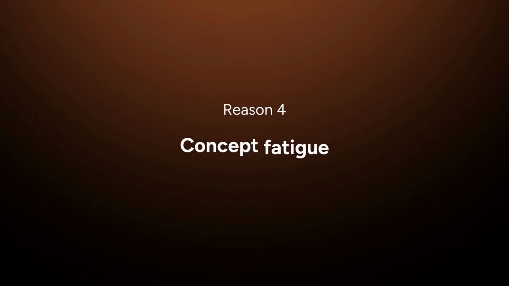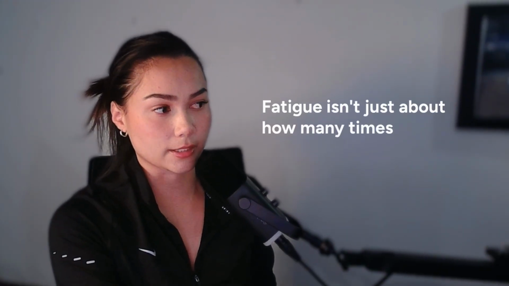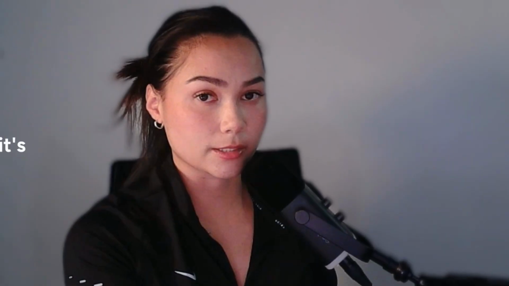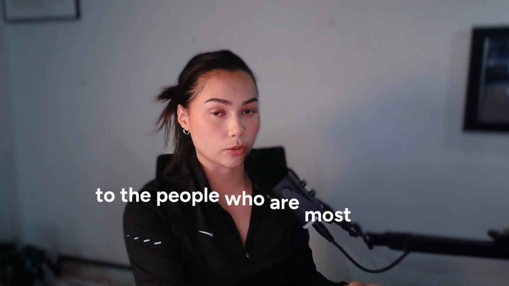And reason 4 is one that people get mixed up with reason 1 all the time. And getting those two confused is definitely going to cost you a bit of money. Fatigue isn't just about how many times people have seen your ad, it's about how many times Meta has served that specific message to the people who are most likely to respond to it. So even at a low frequency, a concept or an angle can still be fatigued if it's been running long enough that the people who are going to respond already have responded. And what's left is harder to convert and your numbers show it.